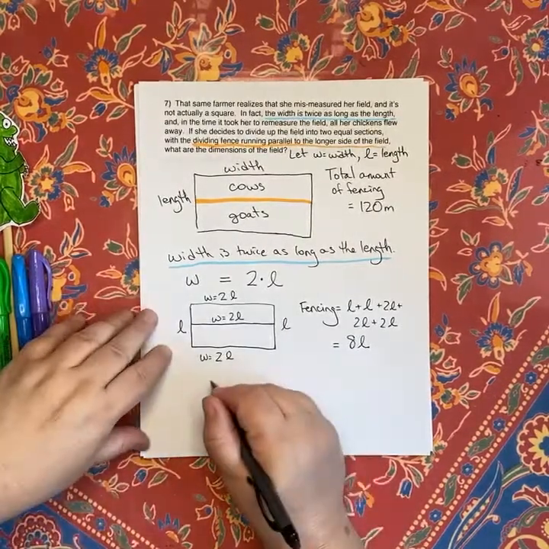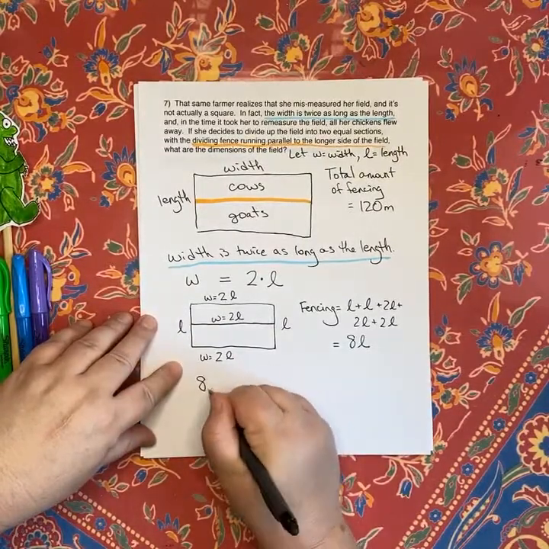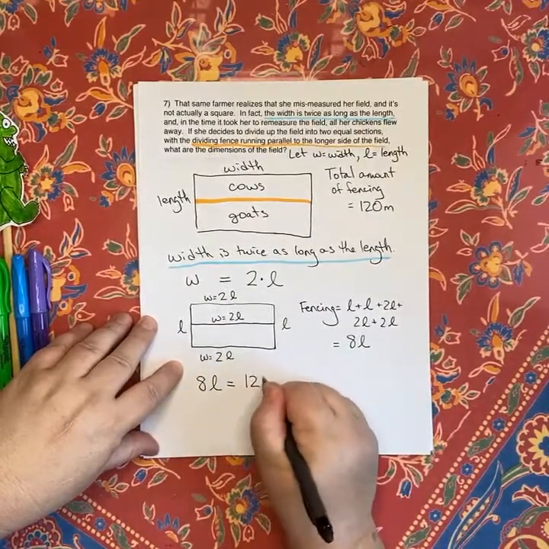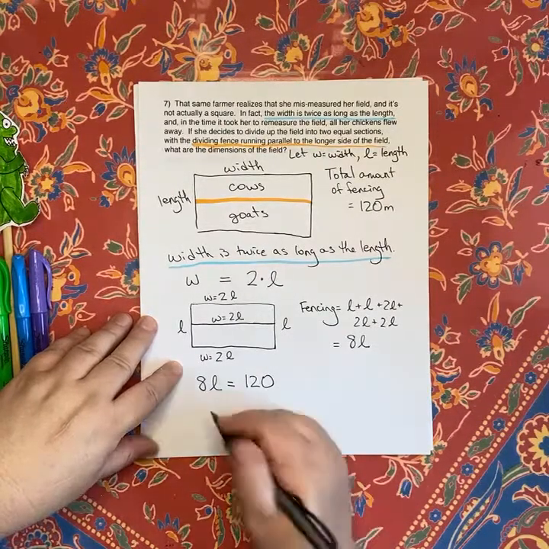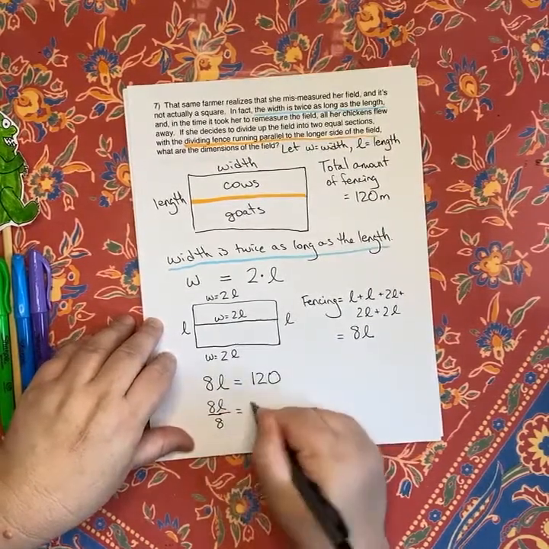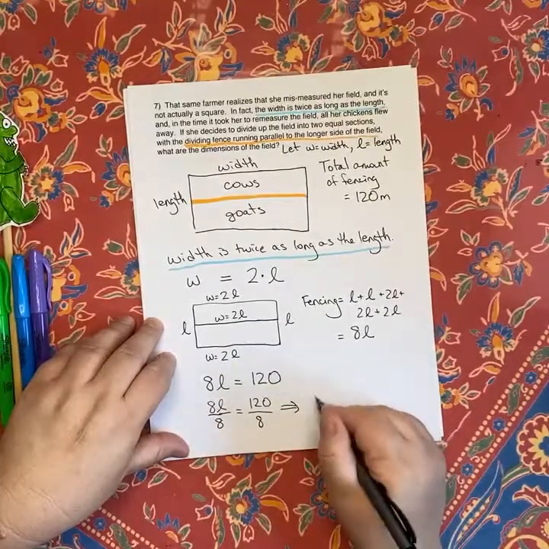Woohoo. So let's see. We've got 8L equals 120 meters. Okay. Well, there you go, right? Divide both sides by 8. And you're probably looking at this going, wait a minute, why is this not harder?